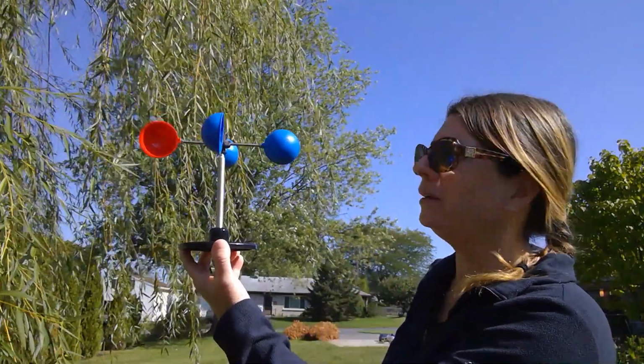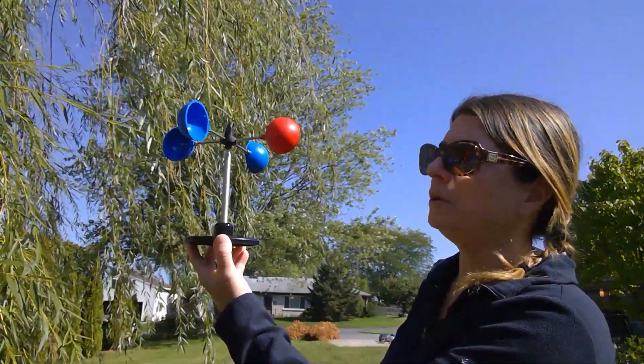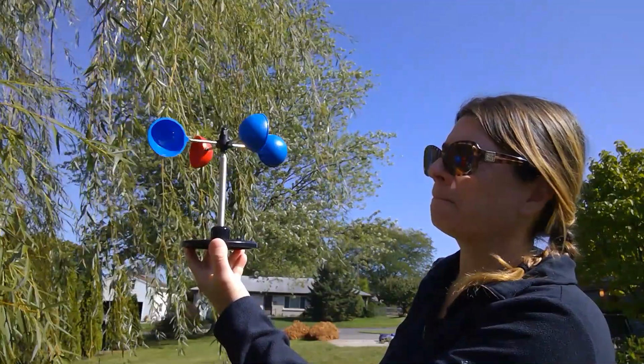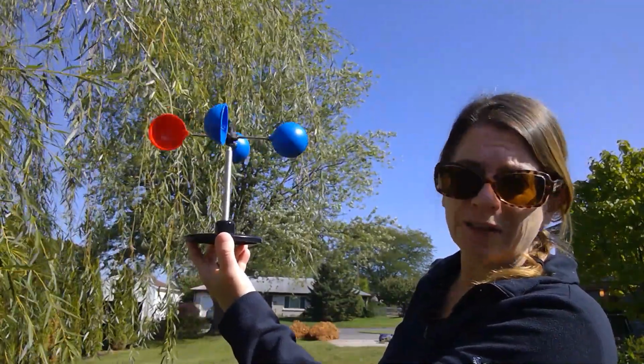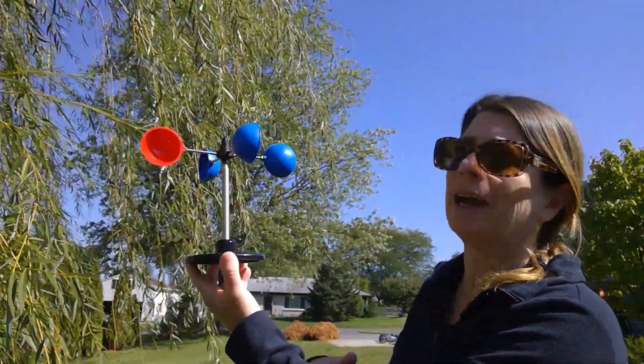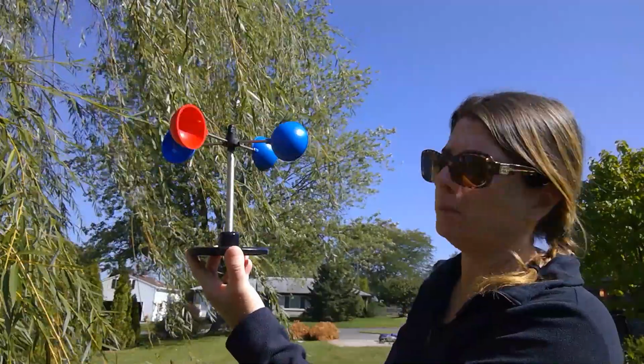So there was 1, 2, 3, and I'll keep counting for 1 minute to see how many rotations I get per minute. It's a way to measure my wind speed.